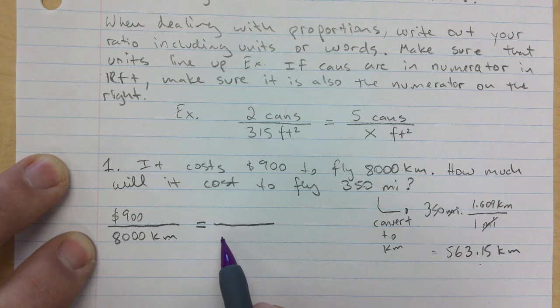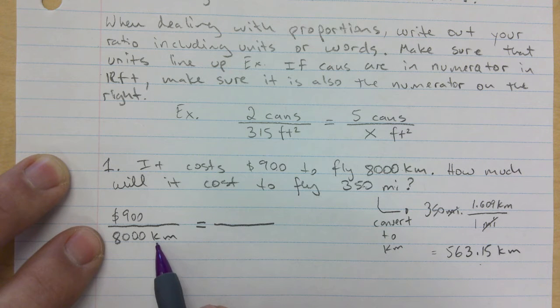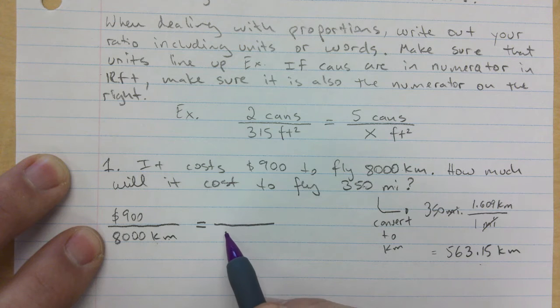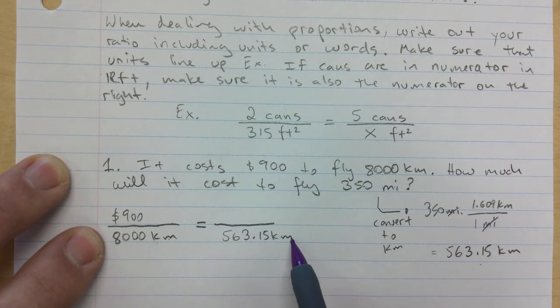Okay, so you've now converted 350 miles to kilometers. That is what we're going to put here, and we're going to put it in the denominator because kilometers are in the denominator to begin with. So that's 563.15 kilometers.